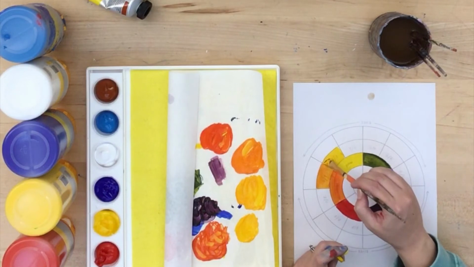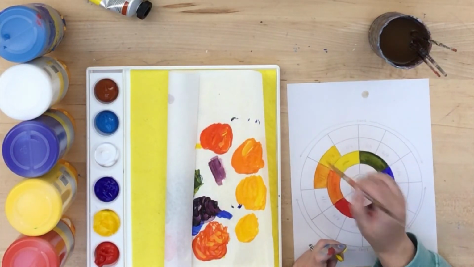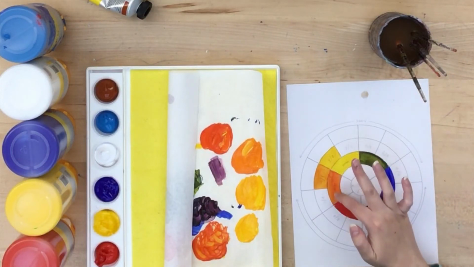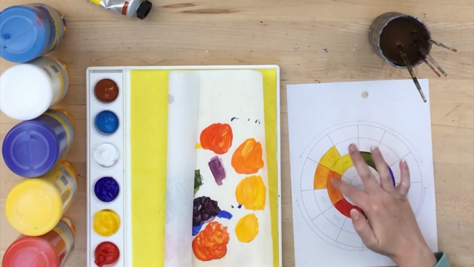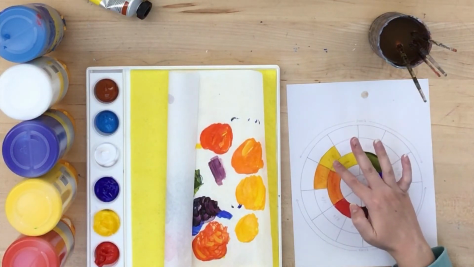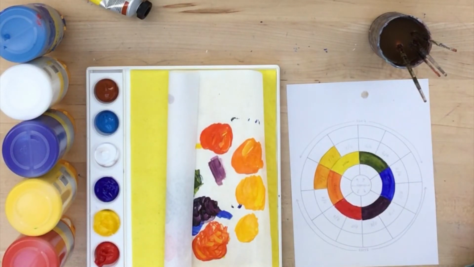So now you can see I have achieved two tertiary colors. They're slightly different from the colors on my original color wheel. And they're not the same as each other, even though technically they're different versions of the same color.